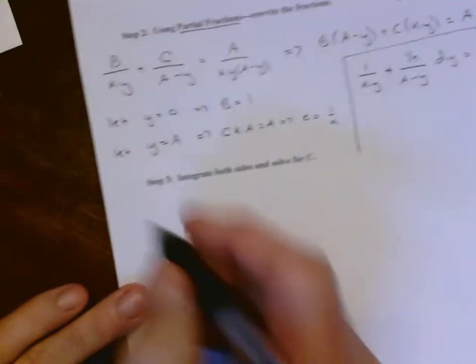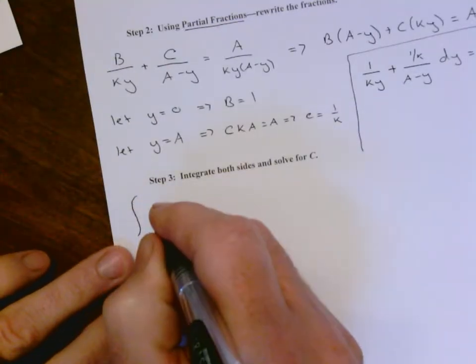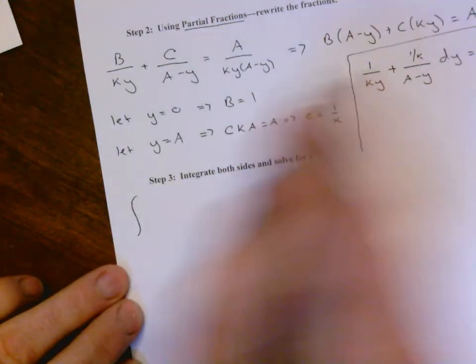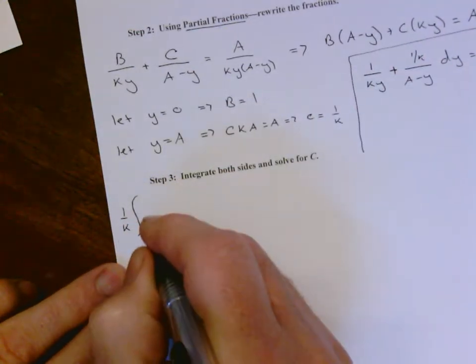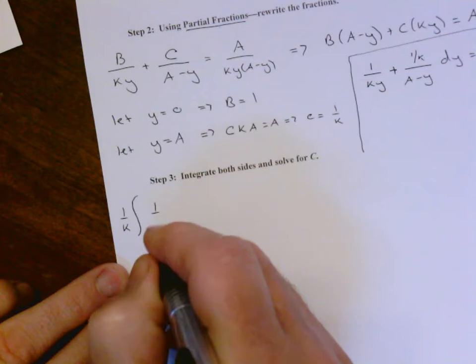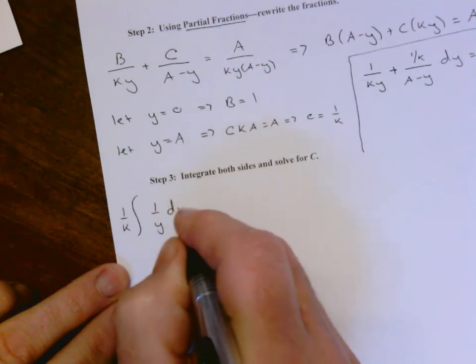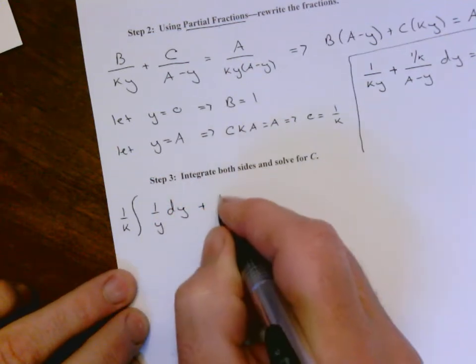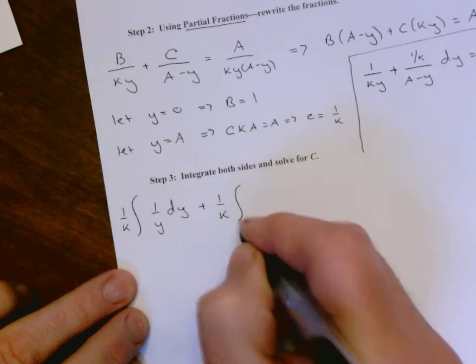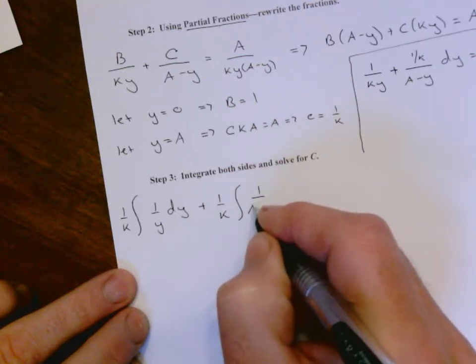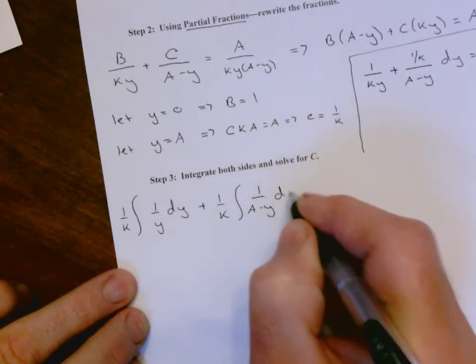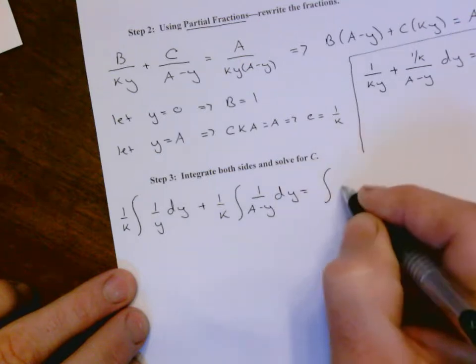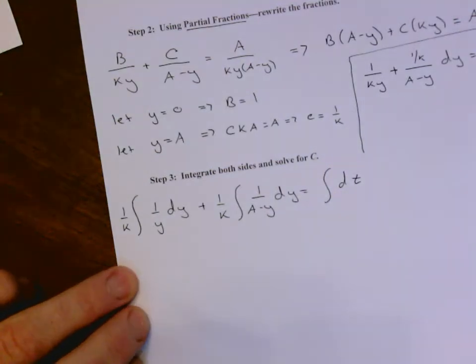Okay, so coming down here and integrating both sides. So I'm going to factor out the 1 over k. So I have 1 all over y dy, plus, factoring out the 1 over k again, 1 all over a minus y dy is equal to the integral of dt.